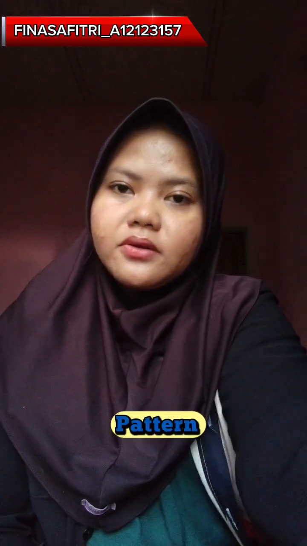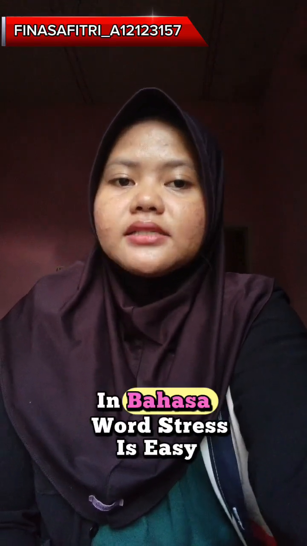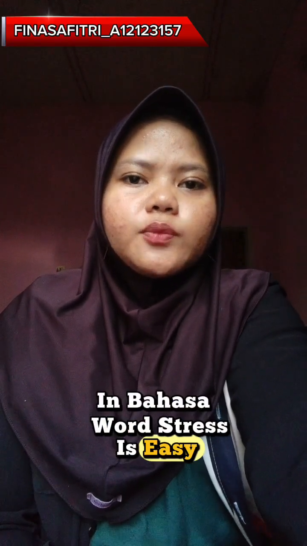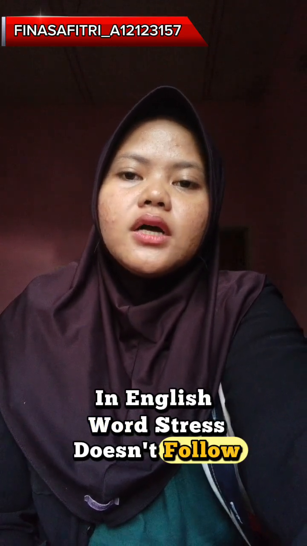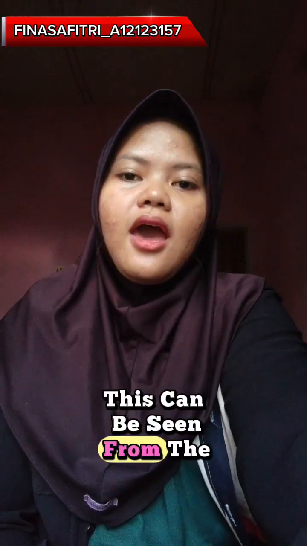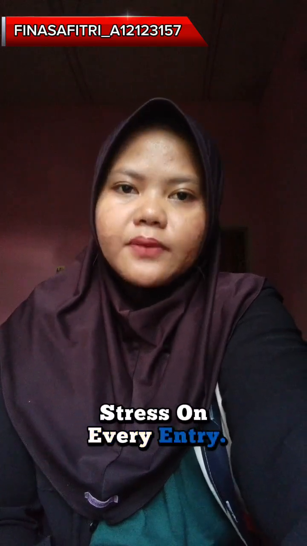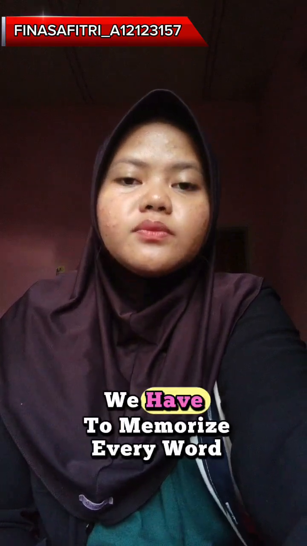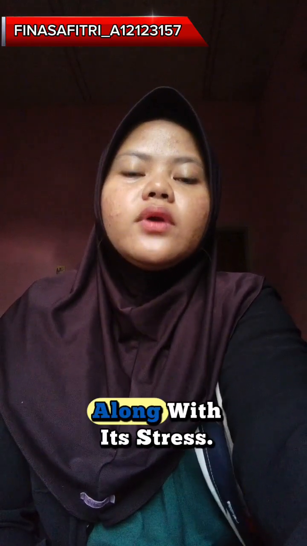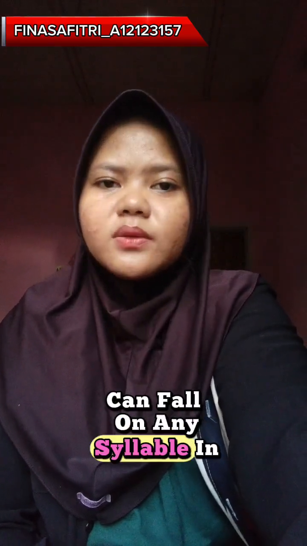English stress pattern. I will explain about English stress pattern. English has much more complicated word stress patterns than Bahasa. In Bahasa, word stress is easy to predict. However, in English, word stress doesn't follow a clear rule. This can be seen from the habit of English dictionaries that list word stress on every entry. As a result, to master the pronunciation of English words, we have to memorize every word along with its stress. Word stress in English can fall on any syllable in the word.